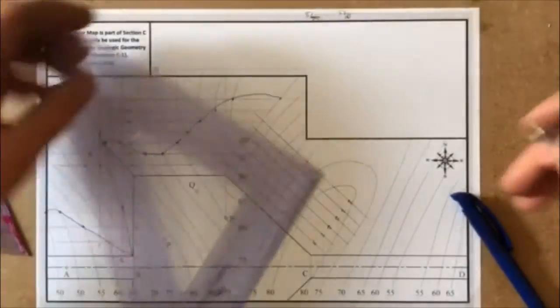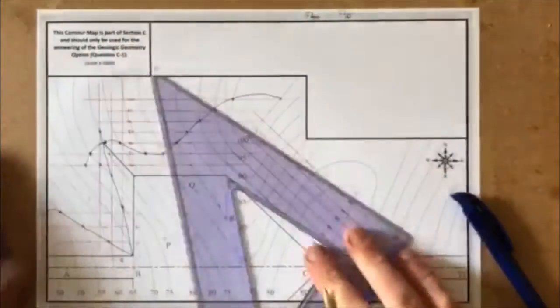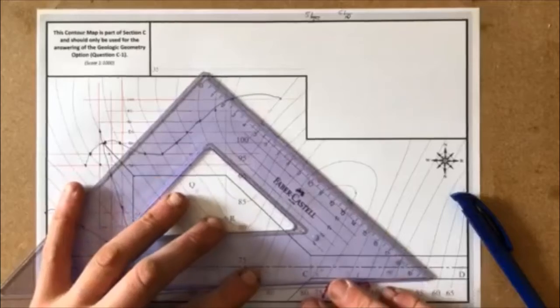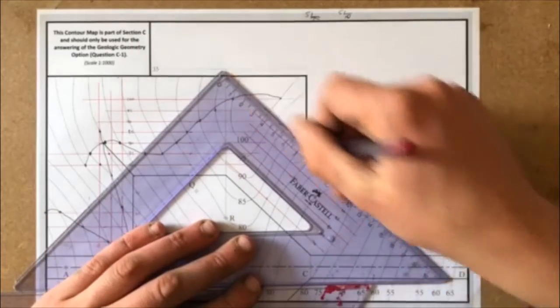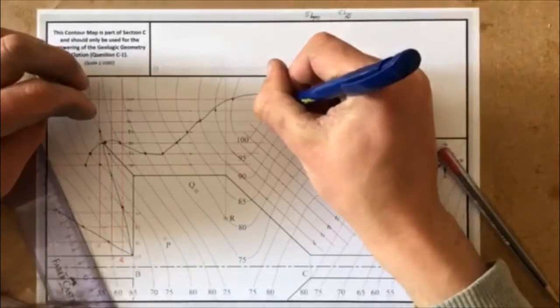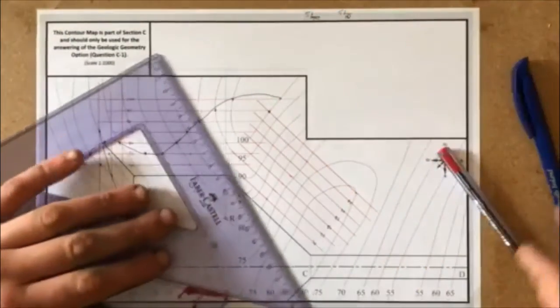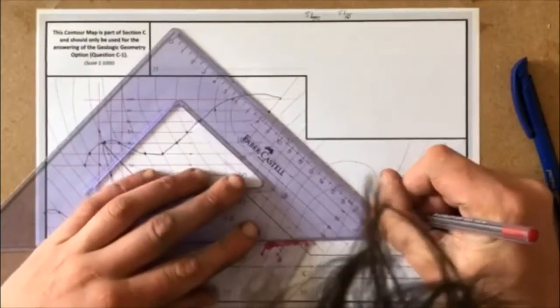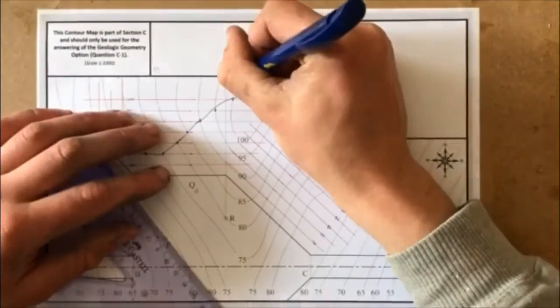Need to go another 7.5. That's 100 there.